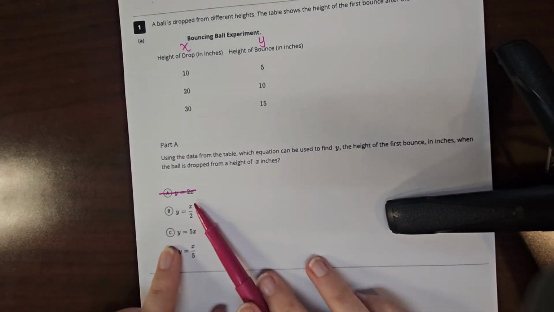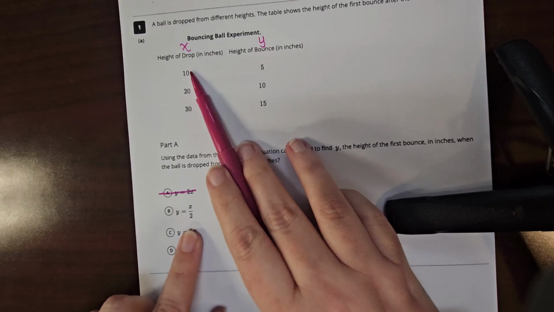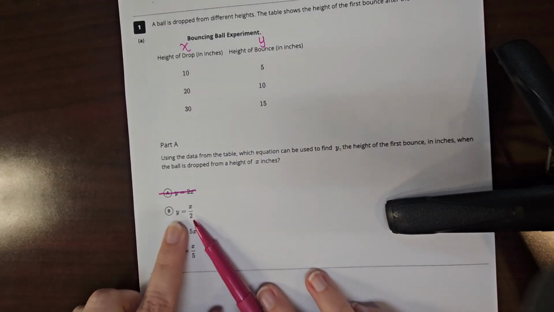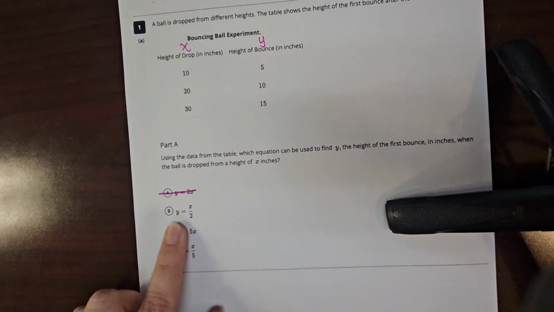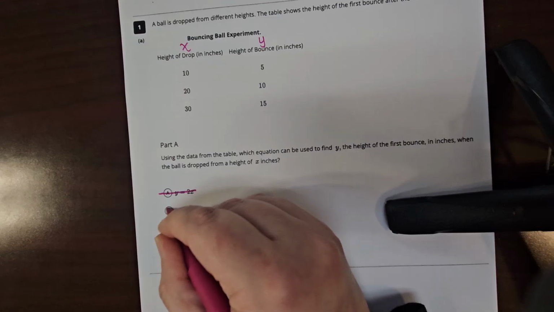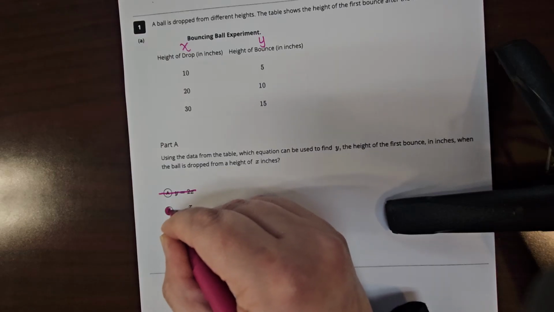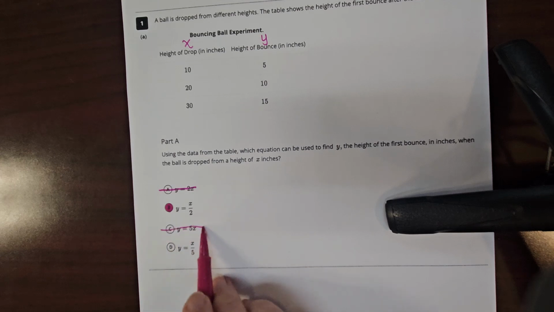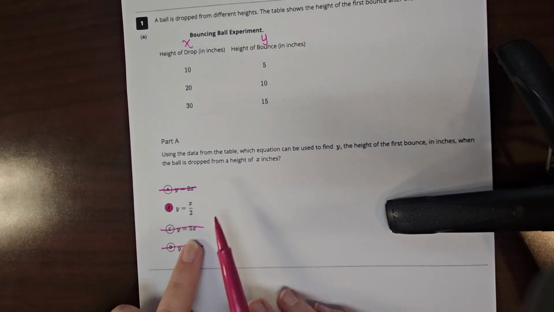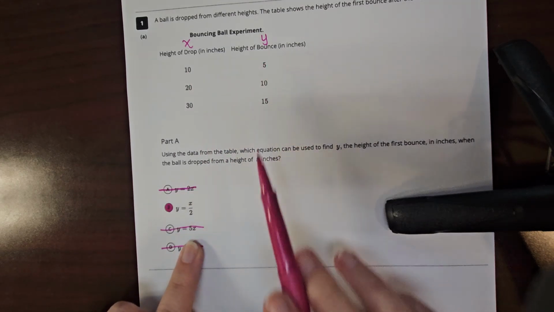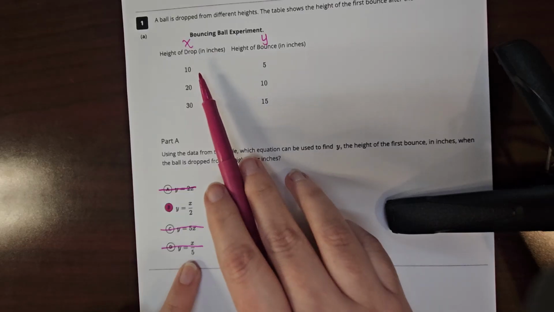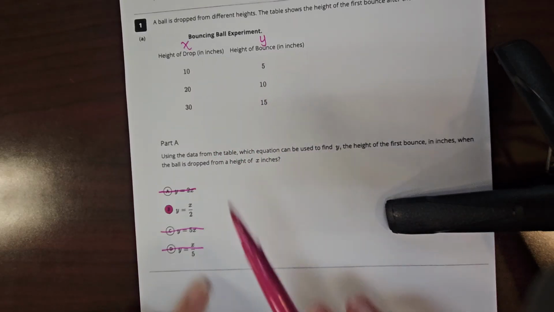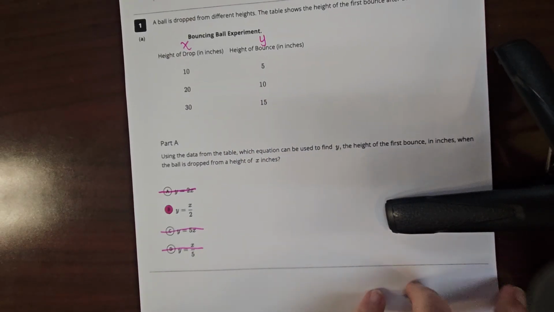This one is y equals x divided by 2. Is 10 divided by 2 equal to 5? Yes. So the answer for part A is B. It can't be C, it can't be D, and you can check it. Is 5 times 10 equal to 5? No, absolutely not. Is 10 divided by 5 equal to 5? No. So the only answer that makes sense is B.